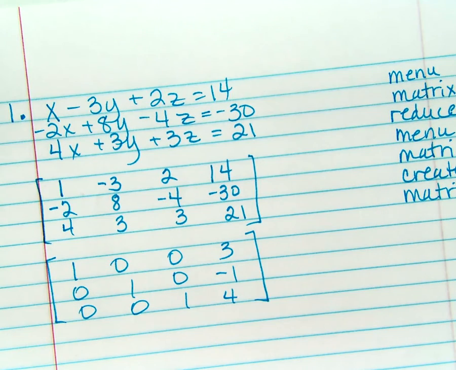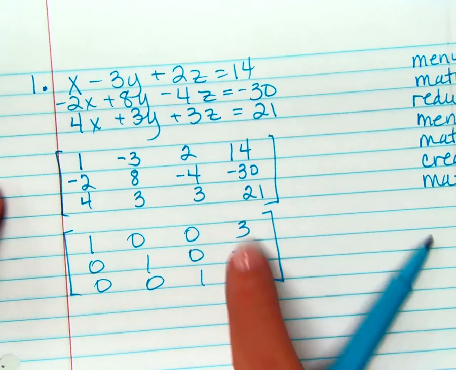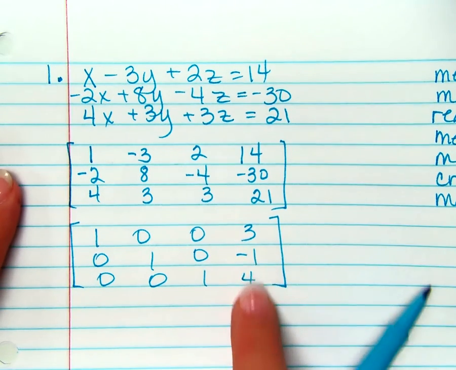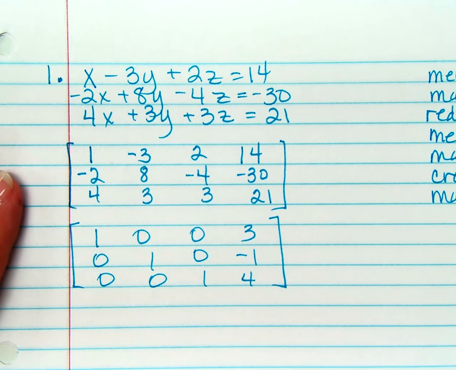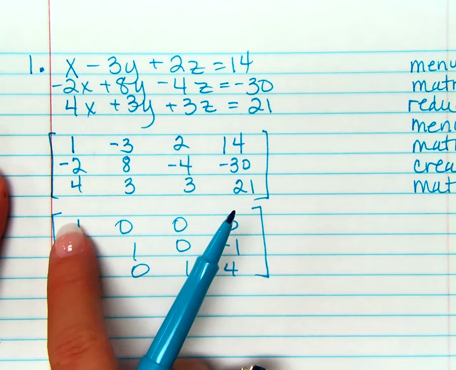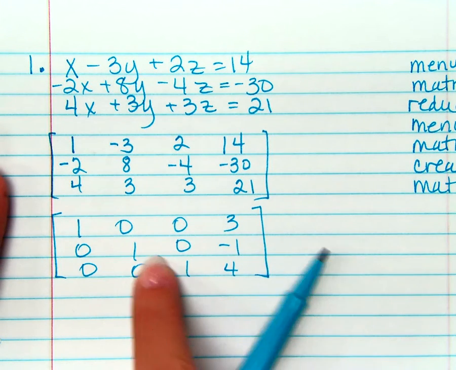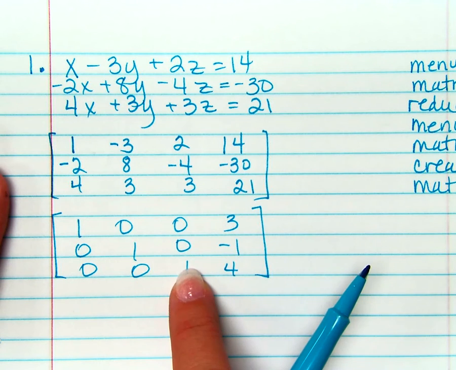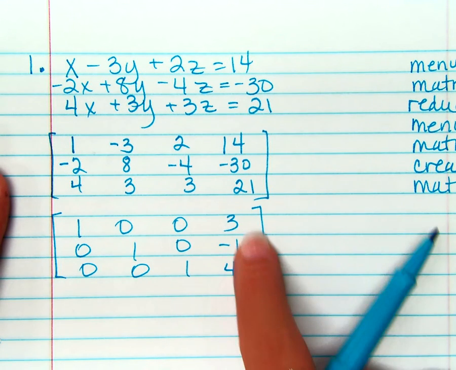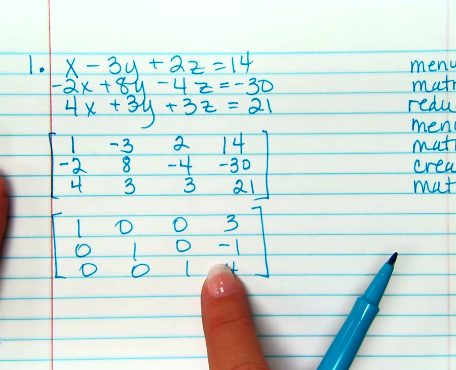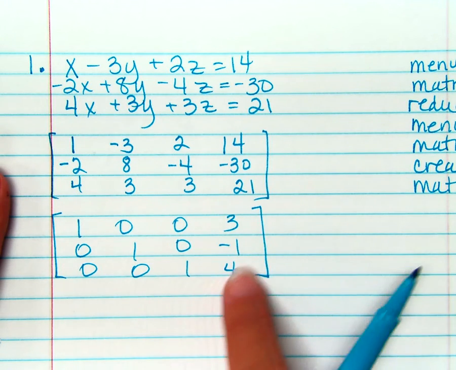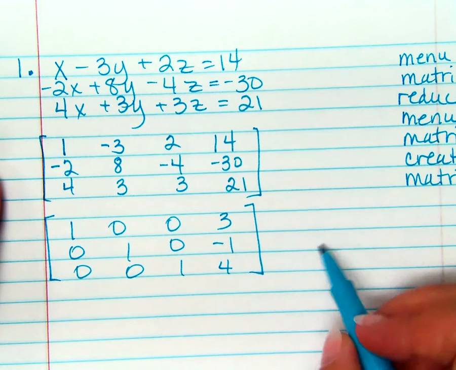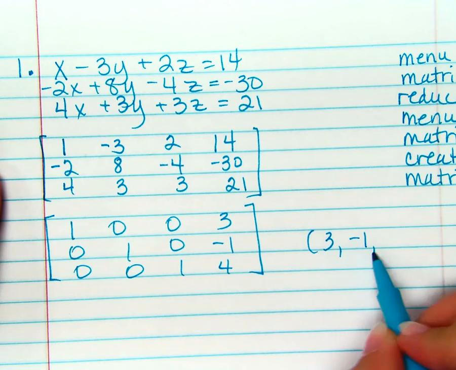Now, a lot of people make the mistake of saying, oh, this is always where my answer is. I have to tell you guys, that's not always where your answer is. If you have a diagonal of 1s right here, then that is your answer. Let me say that again. If you have a diagonal of 1s right here, then that is your answer. Like 3, negative 1, and 4.